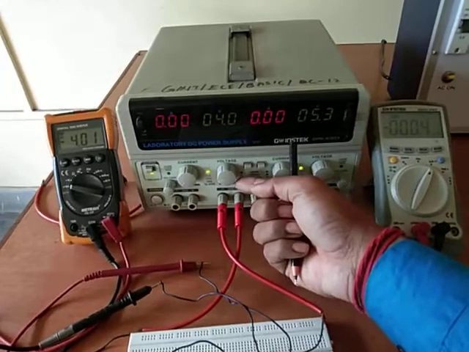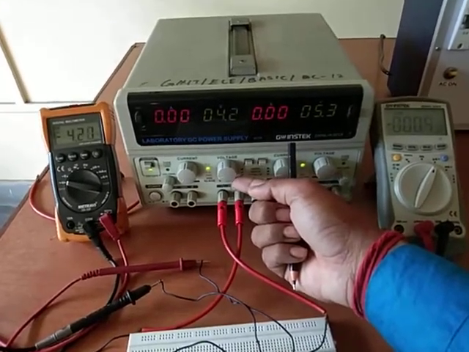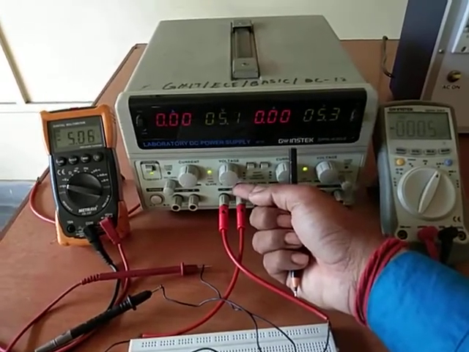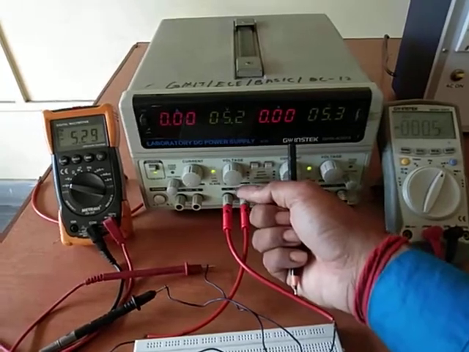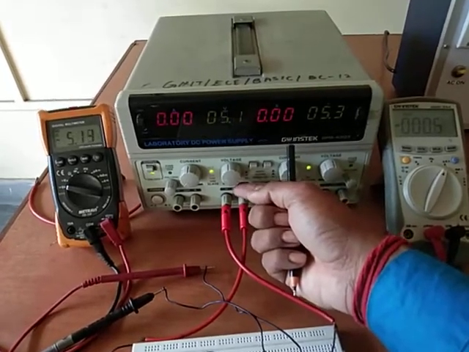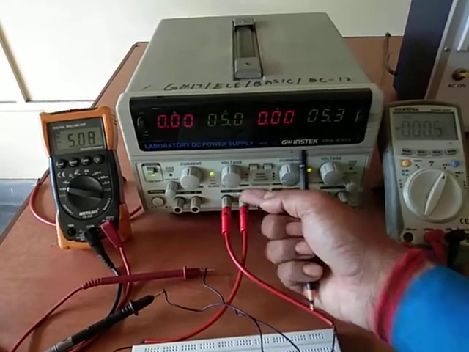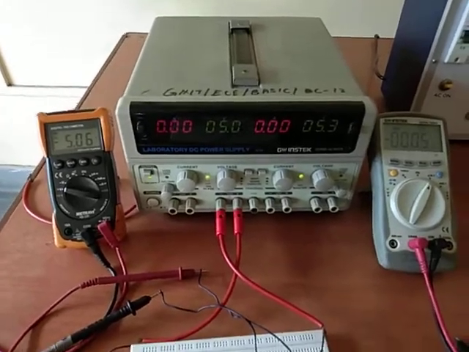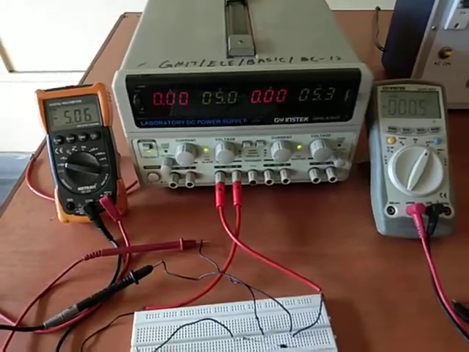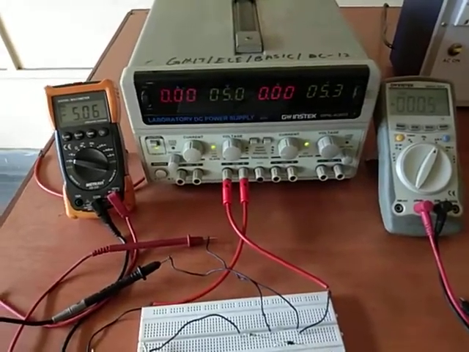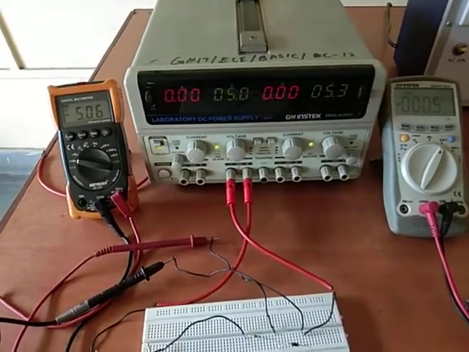Now input voltage 5 volt, VDR is 5 and IDR is 0.5 microampere.